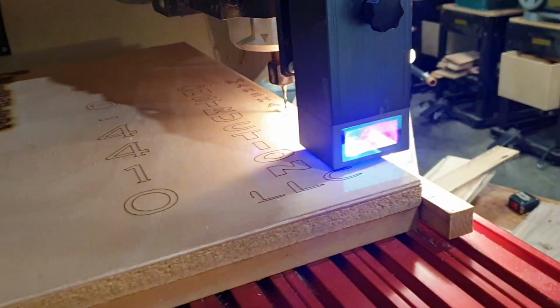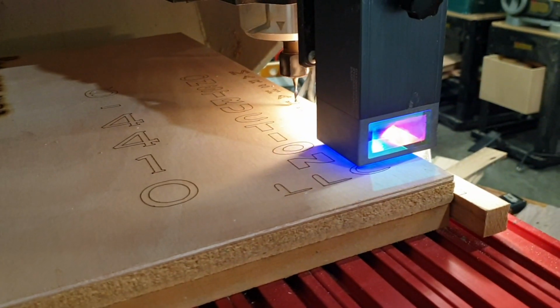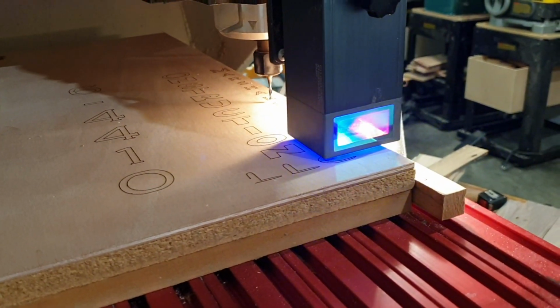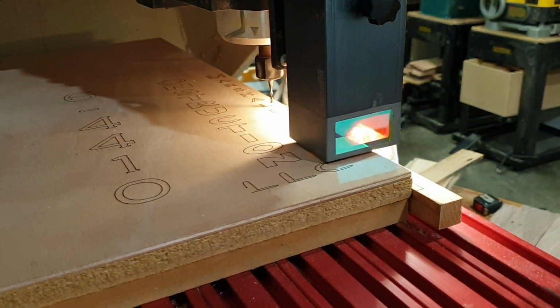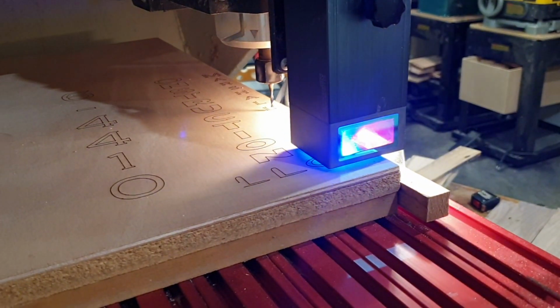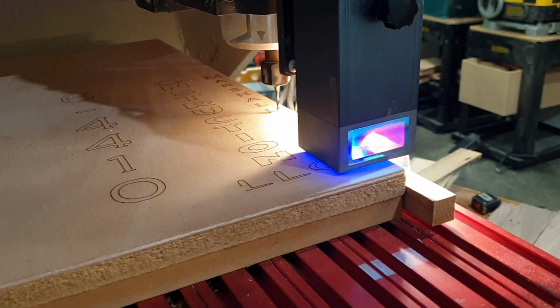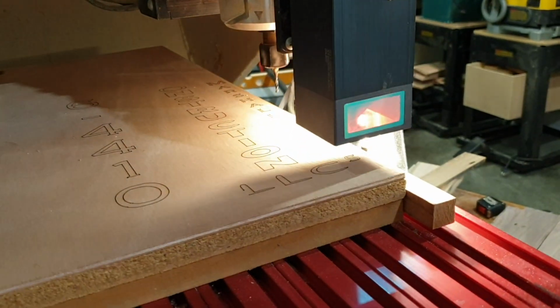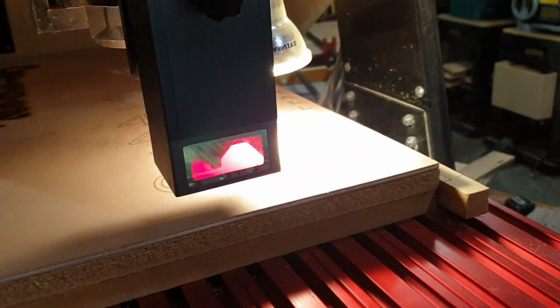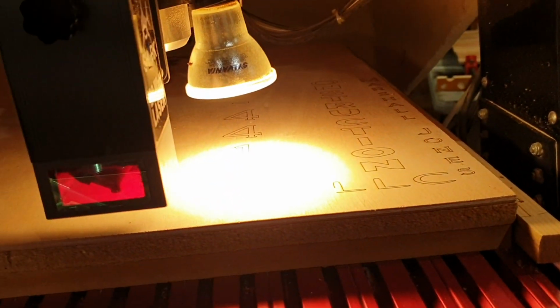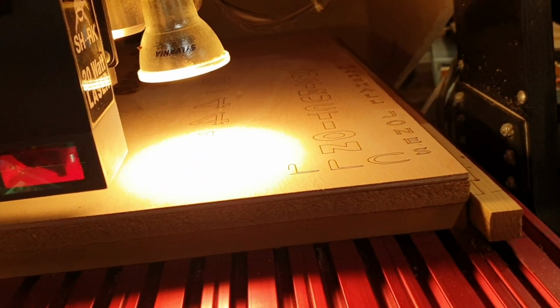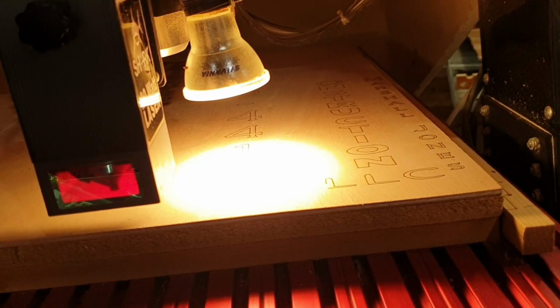Alright, she's getting down to the part where it went psycho the last time. Open the hood up just to have another look at it. And so as it does the last point on the S, we'll see if it makes a diagonal across the piece. And it didn't on that one. And it didn't do the border either. So that's kind of interesting.